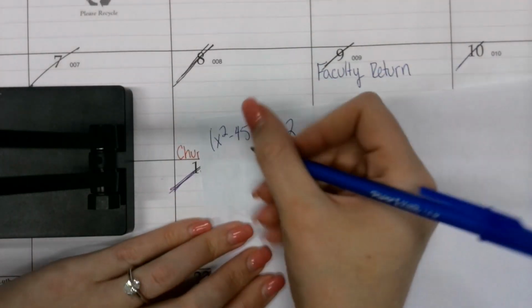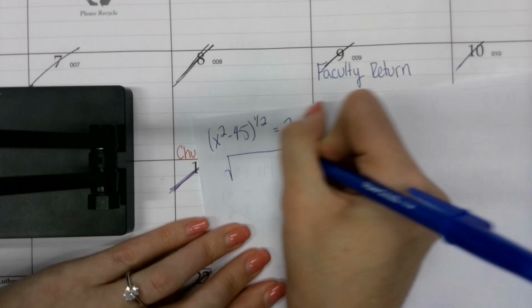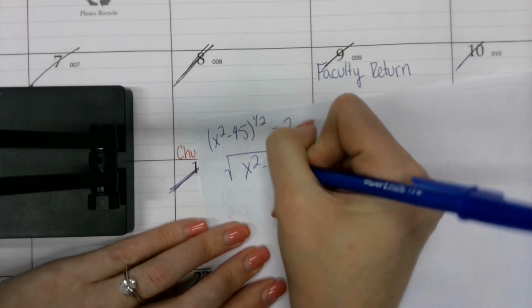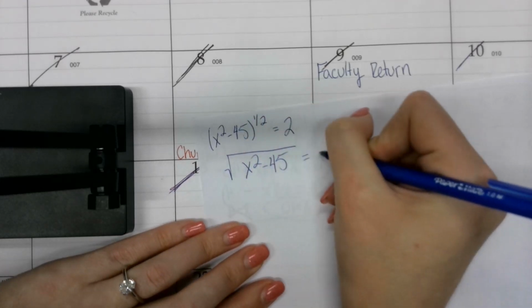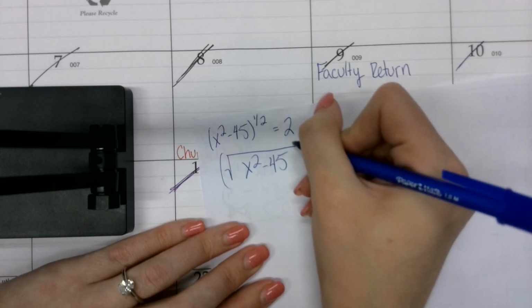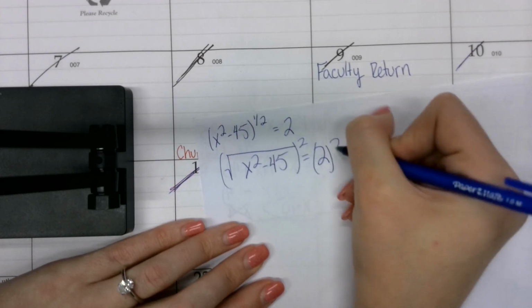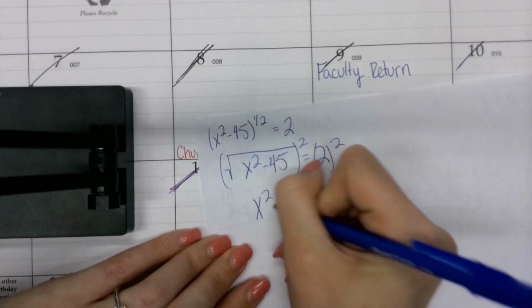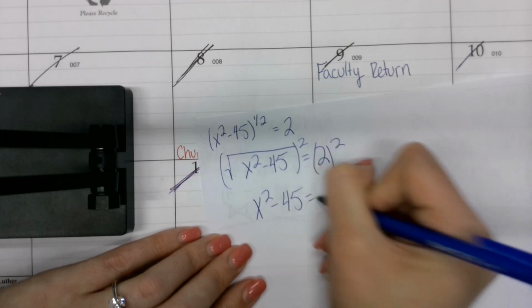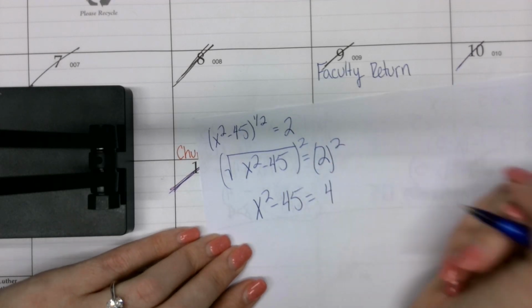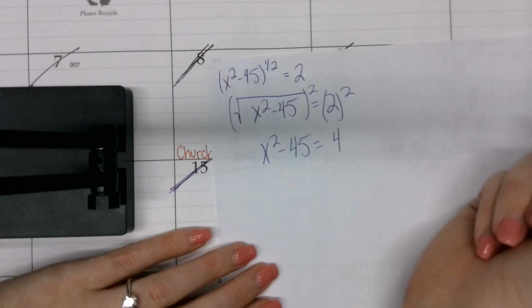Okay, so we have the square root of x squared subtract 45 equals 2. So we're going to square both sides. So we have x squared subtract 45 equals 4. Now there's two different ways I can do this one.